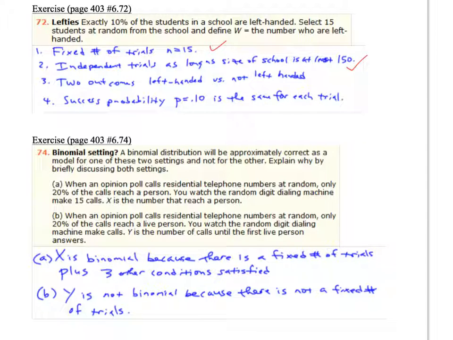Third, 2 outcomes, persons either left-handed or not left-handed, success and failure. And then finally, number 4, the success probability p equals 0.10 is the same for every trial. So we have B for binomial, I for independent, N for fixed number of trials, and S for same probability of success.